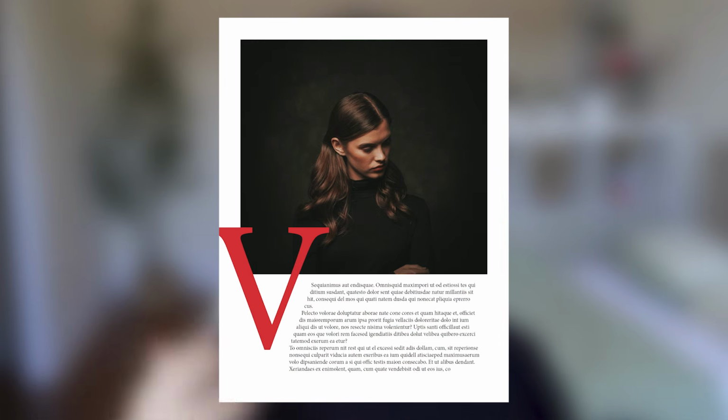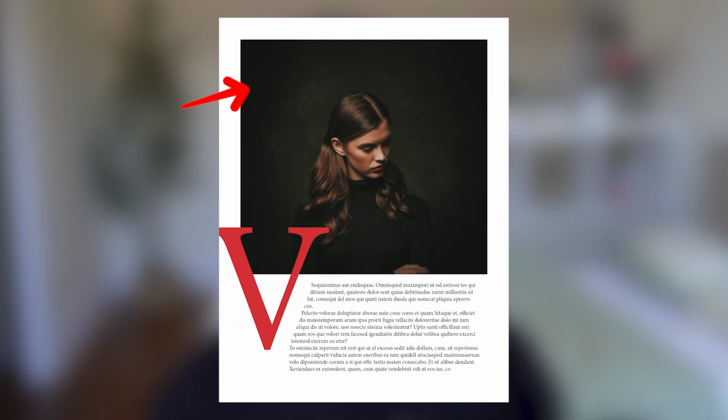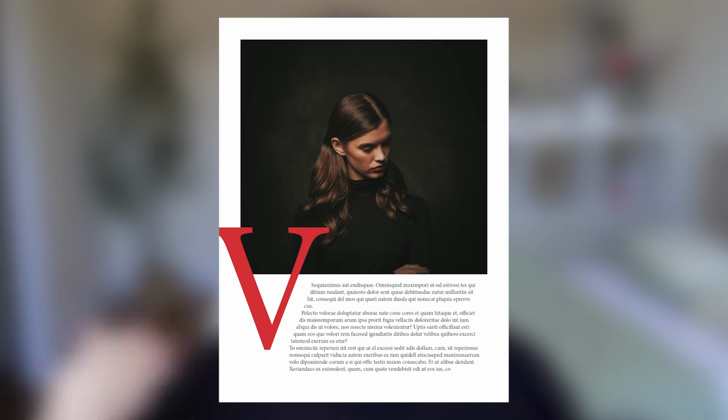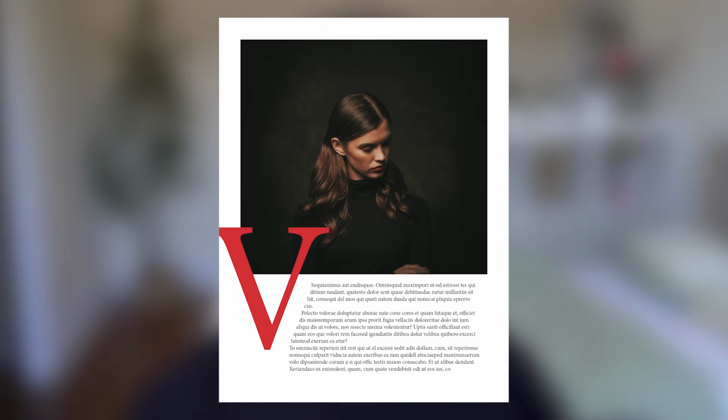So the next one is contrast. Let's take a look at this image from one of our earlier videos. You can see that the image is actually the biggest thing on the page. However, when you take a look at this image, the first thing that you see is not the image of the subject looking down, but it's actually the red V that is popping up.